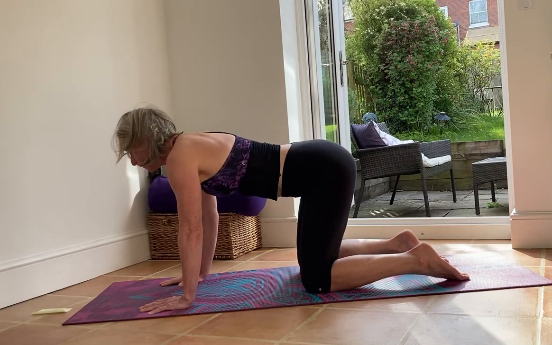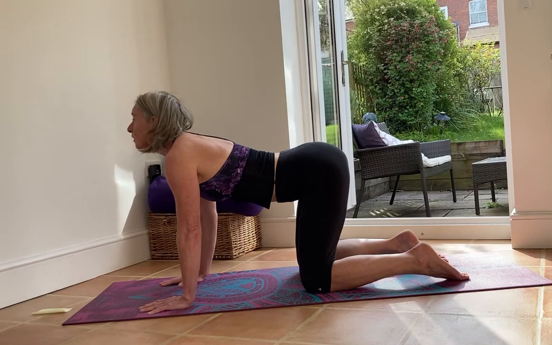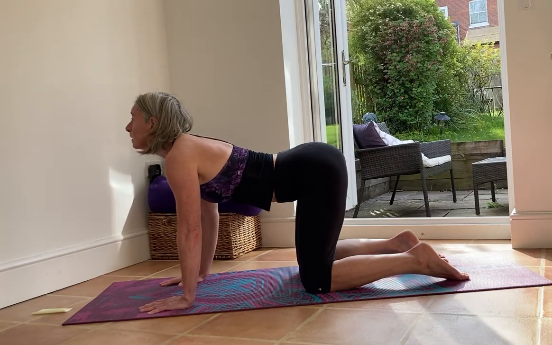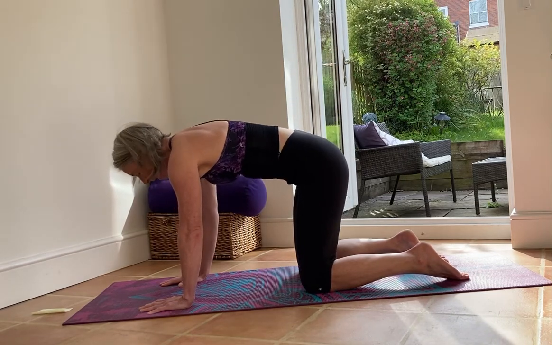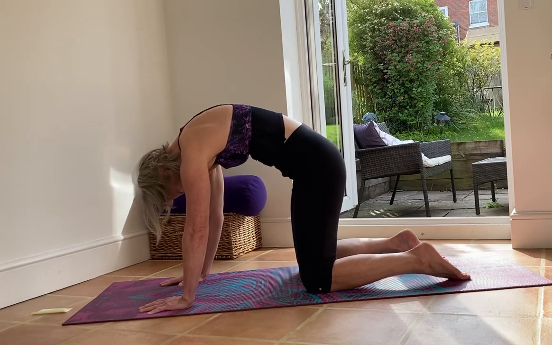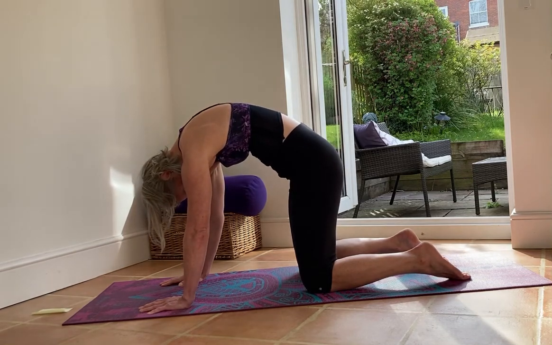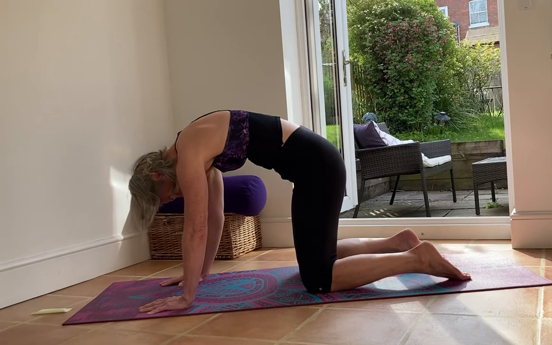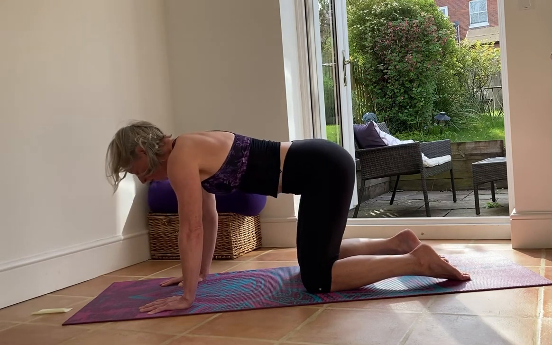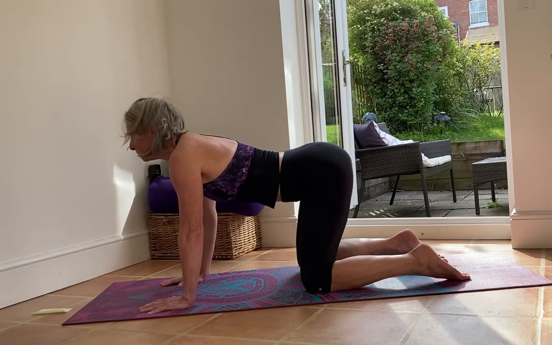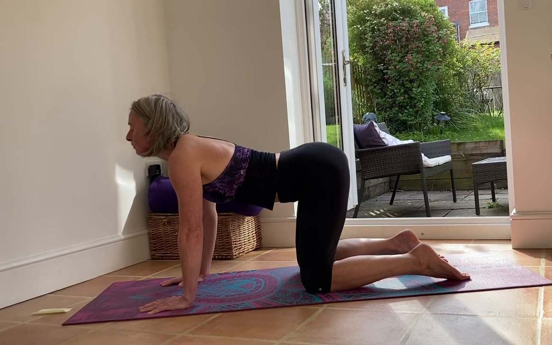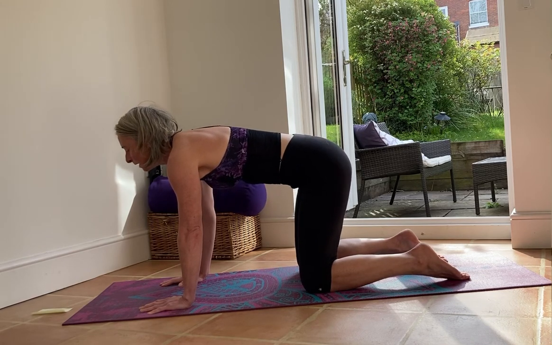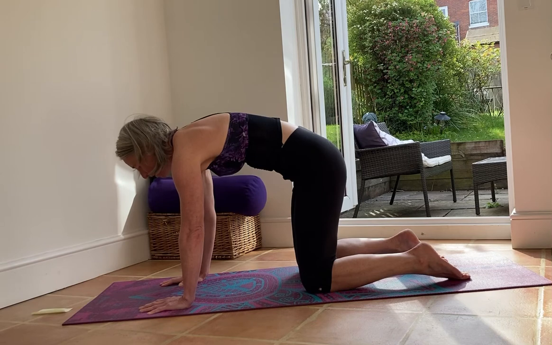Inhale. Lifting your chin, lifting your chest, lifting your tailbone. And exhaling, pushing up, doming through the upper back. So we're creating some mobility through the spine. Keep going with that flow. We're creating space and openness and mobility through the spine by rolling and waving one vertebra at a time.